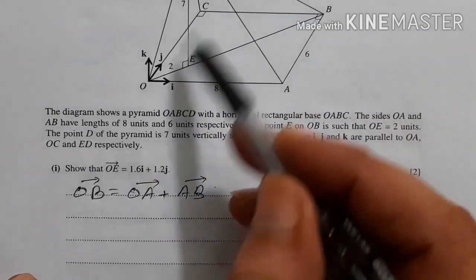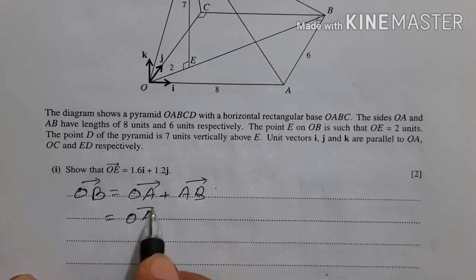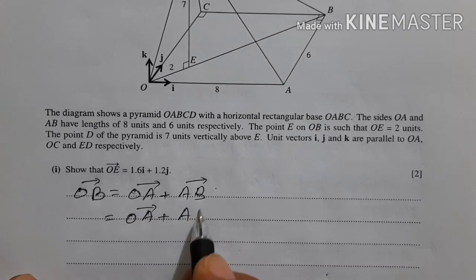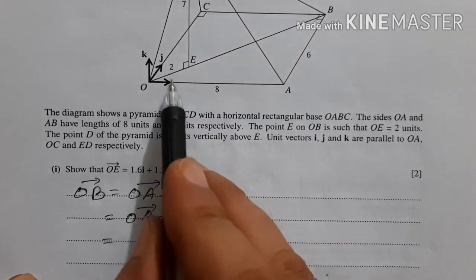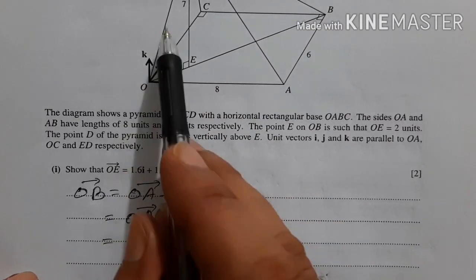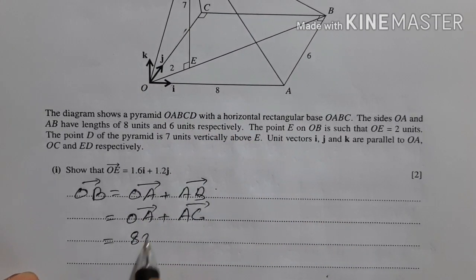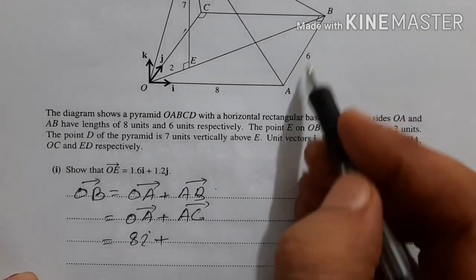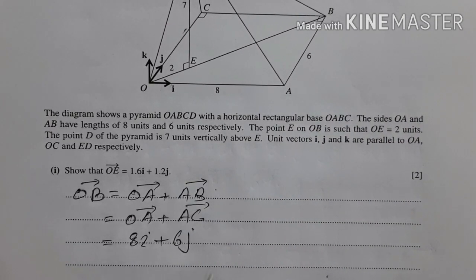This AB is in the direction of OC, so I can write it as OA plus OC. So OA is 8I because there is I unit vector along OA and J unit vector is along OC. So this is 8I plus 6J. This is OB.